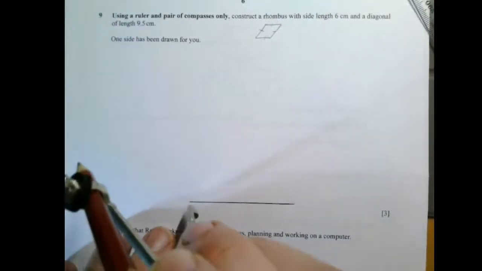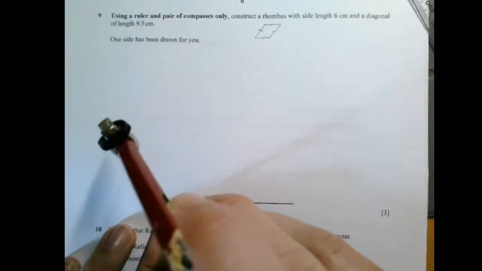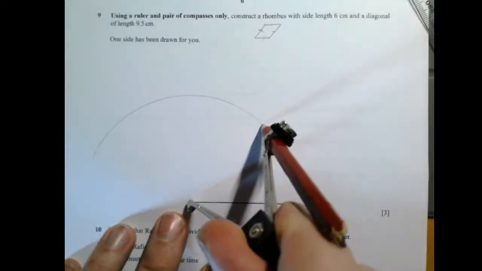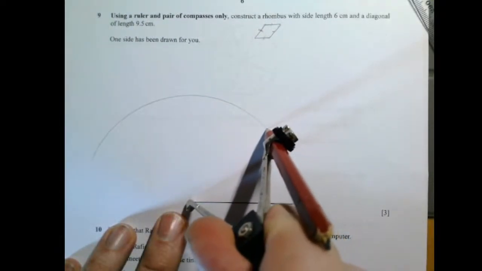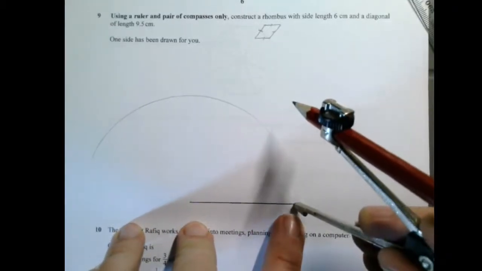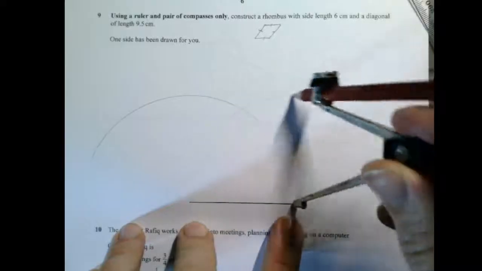Somewhere here from this point a line is going to extend and be exactly 6 centimeters. I don't know where, so I'm going to make a nice big arc to show that. From here there's going to be a line that's exactly 6 centimeters.